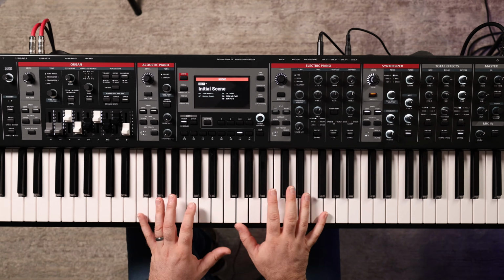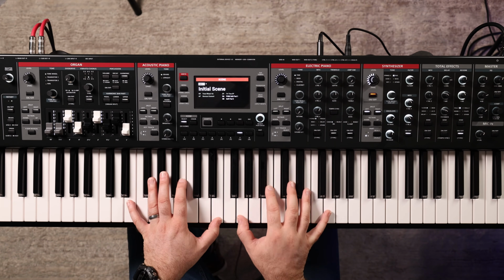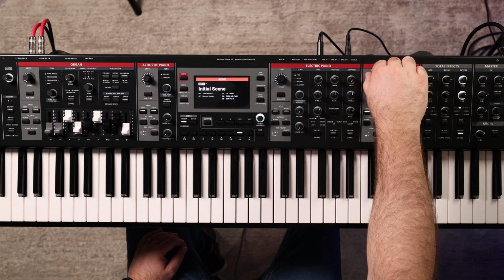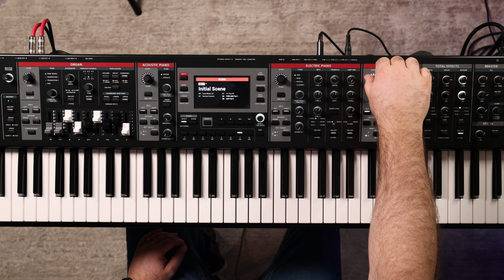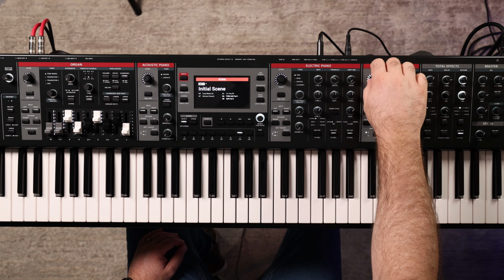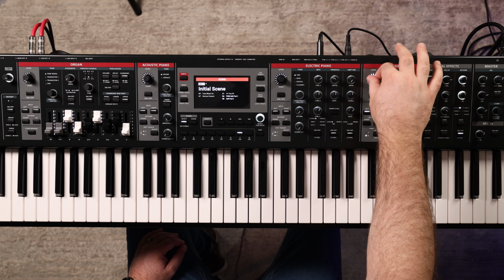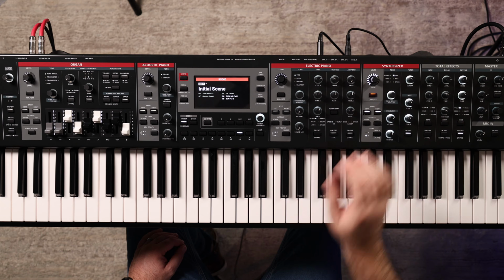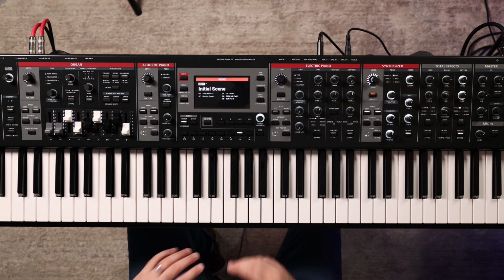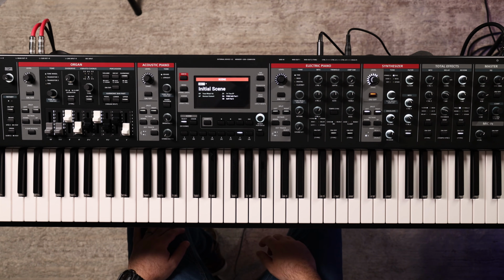So I'm just gonna hold the sustain pedal, play a few notes here. Keep both of those at 2/3 for now, and then we'll mix them a little bit more later.